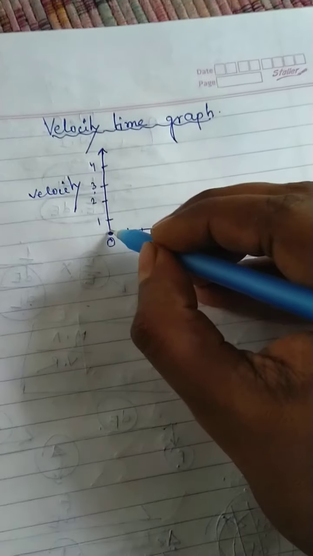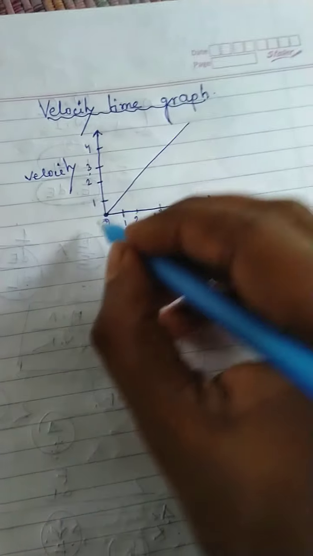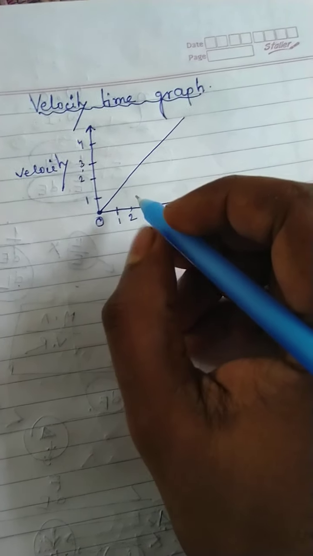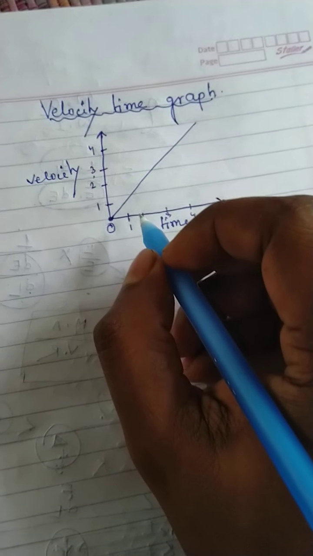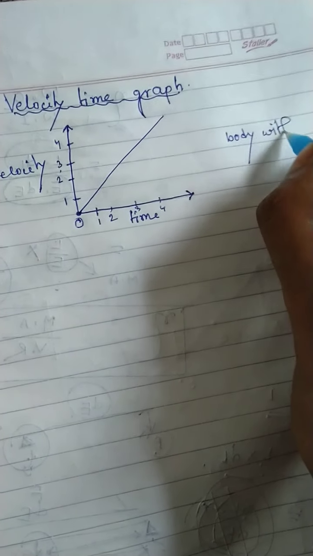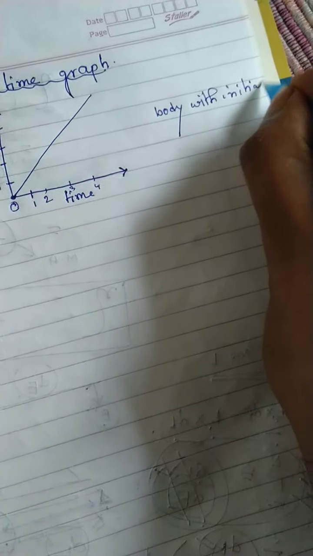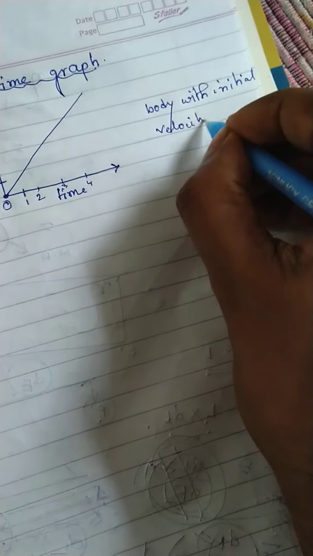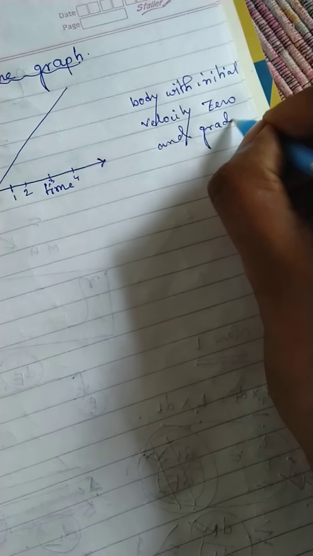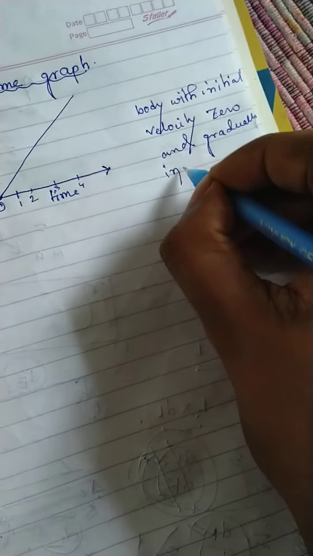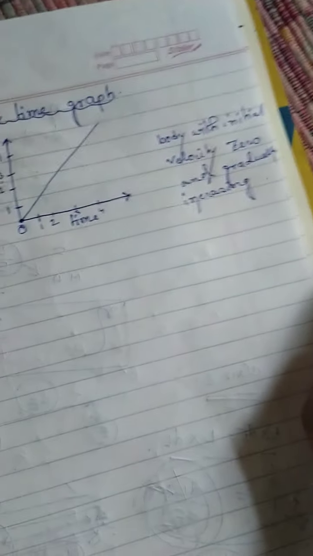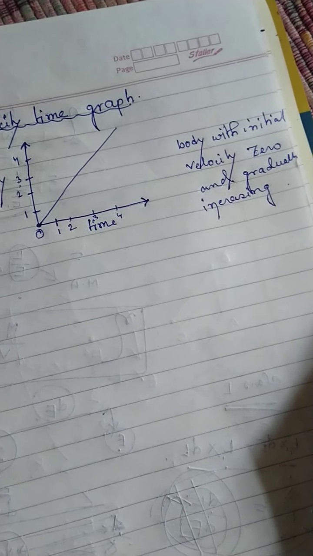Now if the body is moving in such a direction that the nature of the graph is a straight line passing through origin, then this graph actually represents the body with initial velocity 0 and gradually increasing. So the body is in non-uniform velocity. As time passes on, the velocity is increasing, that means there is an acceleration.